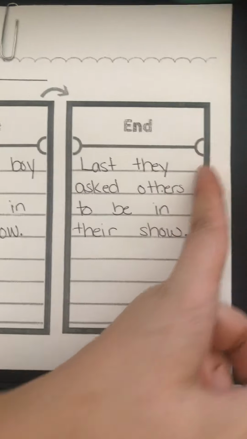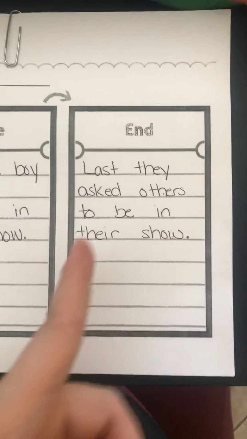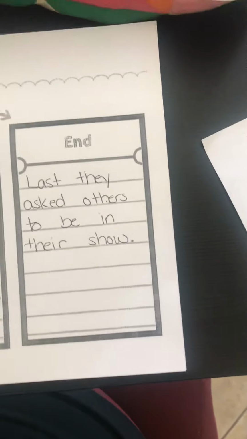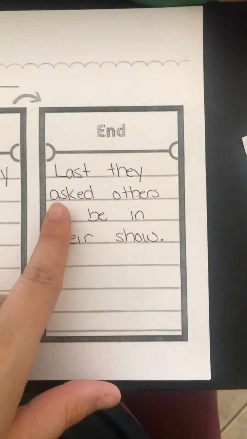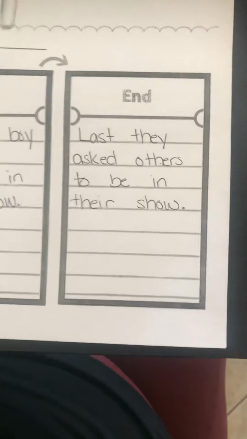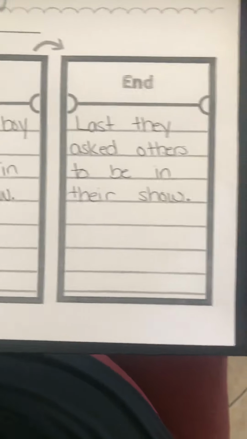And scholars, if I didn't have room for the word to be here, I just went to the next line. When we write, we don't want to break up words. We want to keep our words together. So if there's not going to be enough room on the line, you can certainly use the next line beneath it, and that helps you keep all the letters for that word together. Go ahead and write what happened at the end of the story.